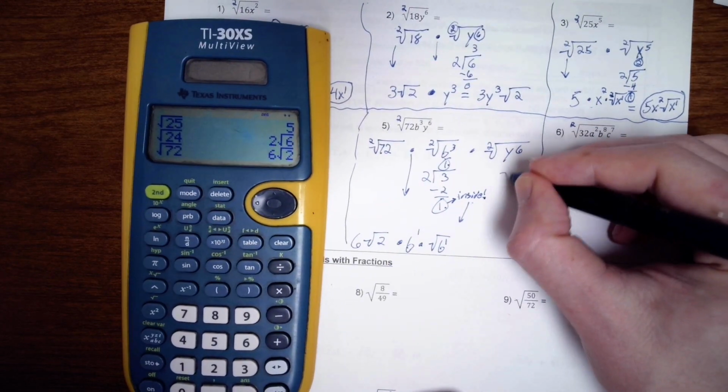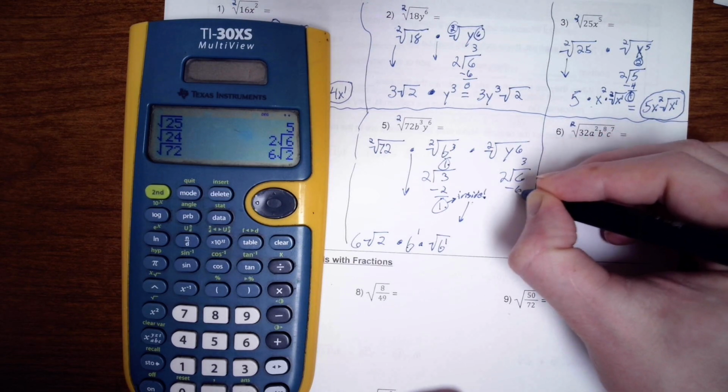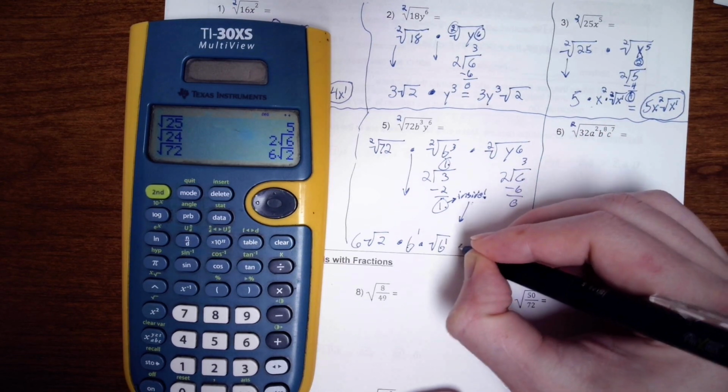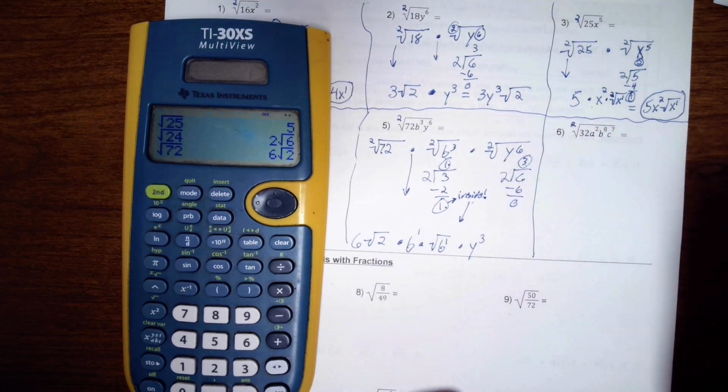Now let's talk about y to the 6 over here. So it's 2 on the outside, 6 on the inside. So that goes in there 3 times. So I have 0 left inside the radical. I have 3 on the outside.